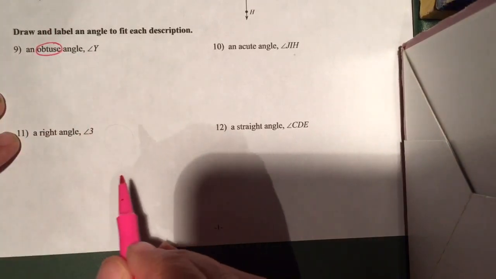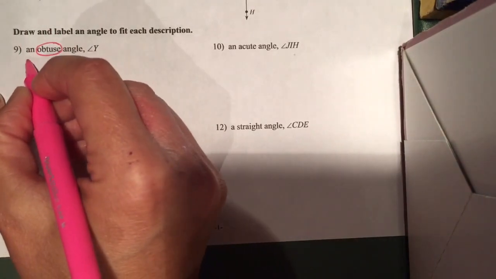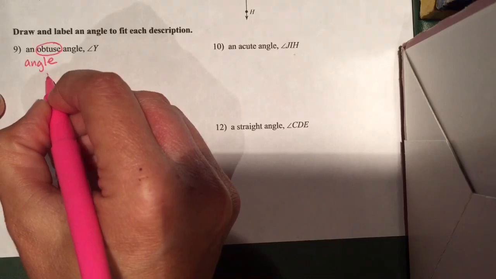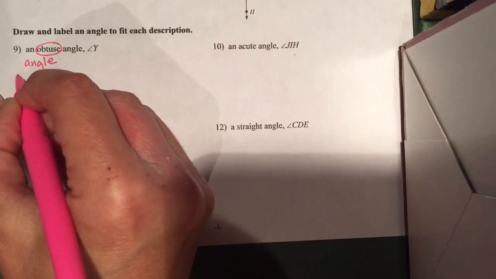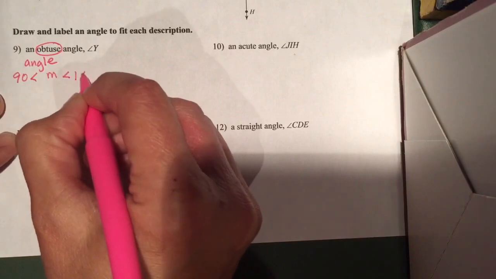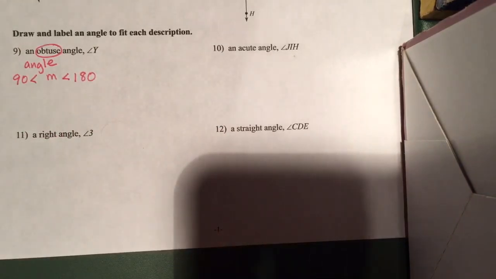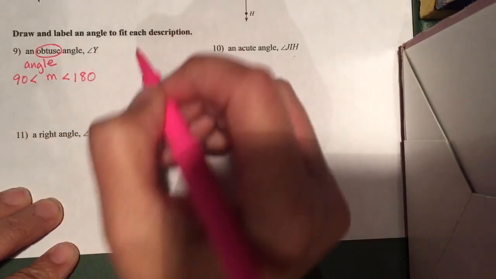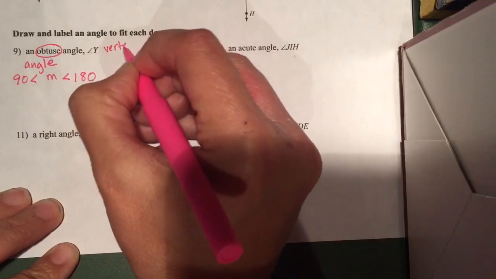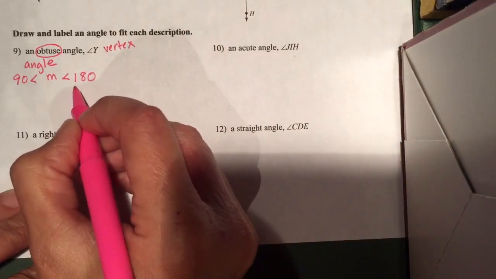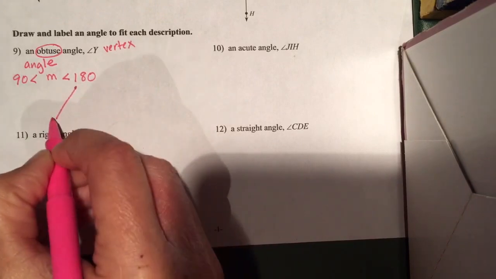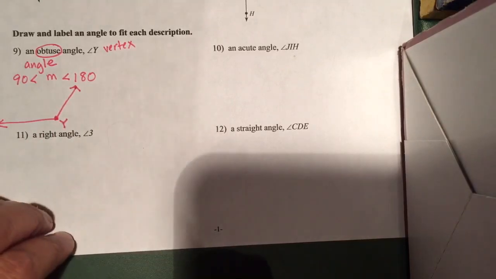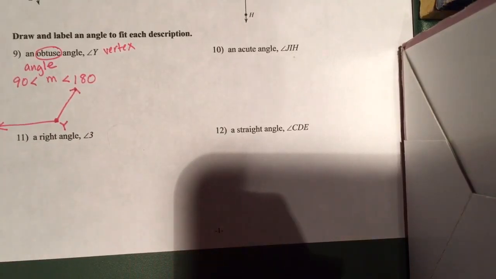Now you've talked about these in the past. Obtuse is an angle whose measure, and M stands for measure, is greater than 90 but less than 180. So an obtuse angle is anything that's larger than 90 but less than 180. If you want to draw angle Y, this is our vertex name. You draw any angle that you want that's larger than 90 degrees, and the vertex is Y, and there you go. That is an obtuse angle with a vertex of Y.